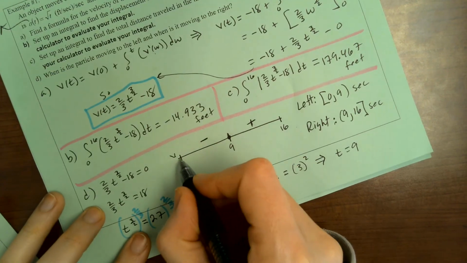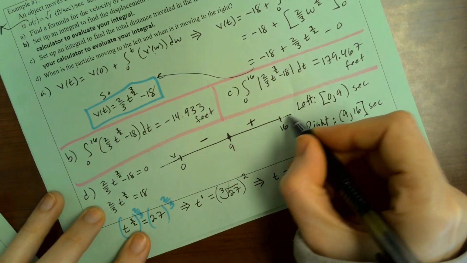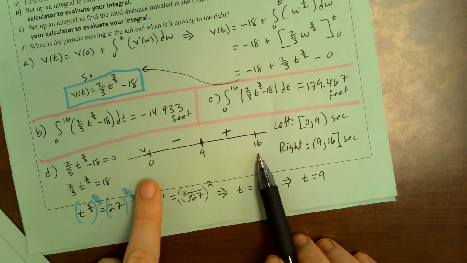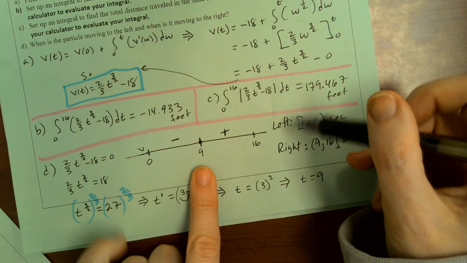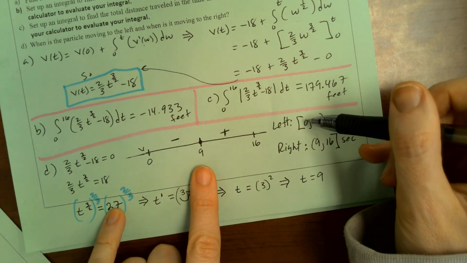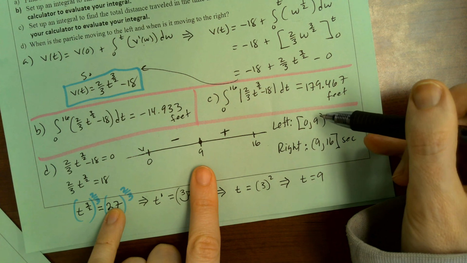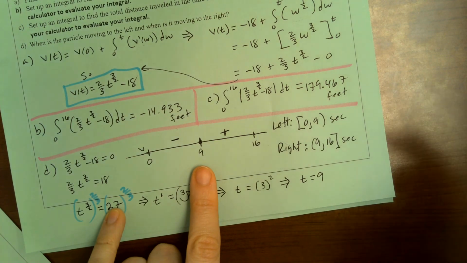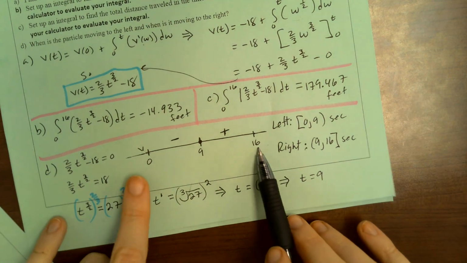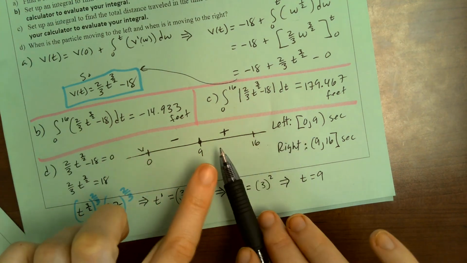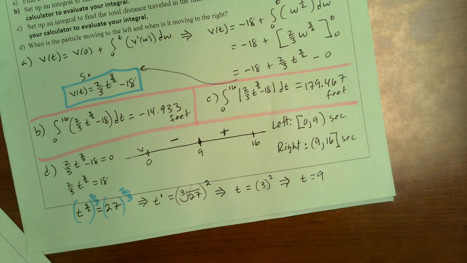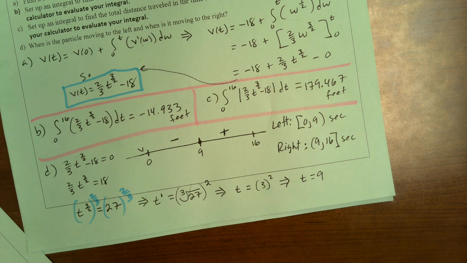So this number line, guys, continues. If we were not thinking about just being on this interval from 0 to 16, the particle would be moving left from negative infinity to 9 and right from 9 to infinity. All right, so 0 and 16 are really included within these positive and negative intervals to the left and right of 9. Okay, so I'm including them. Okay, guys, so there's that.